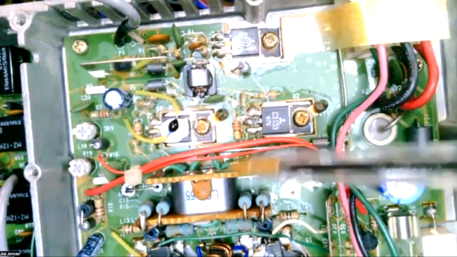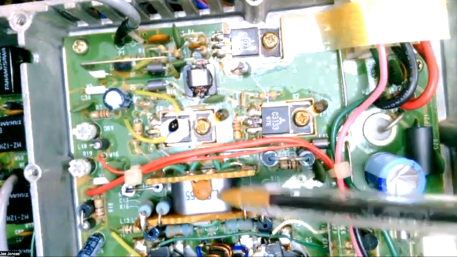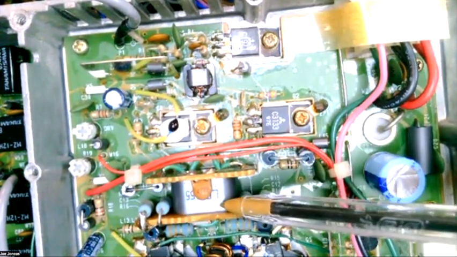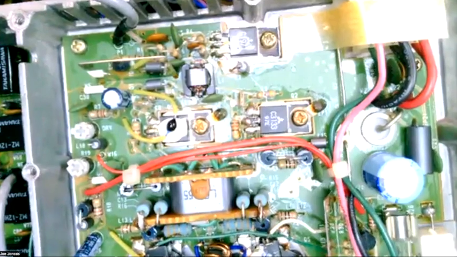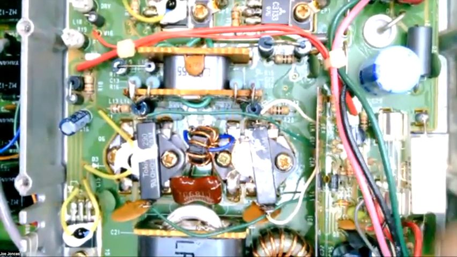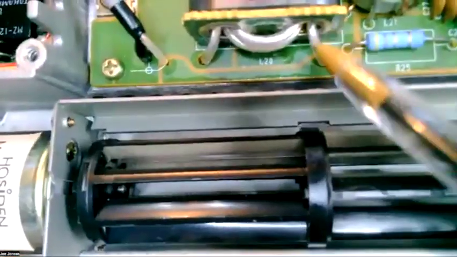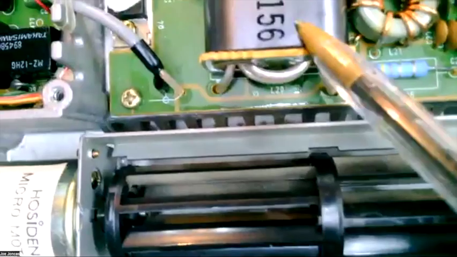These two transistors drive this transformer. It's similar to the toroid. Oh, wait a minute. It is similar to this toroid, except that it has two sections like this. This is the output toroid.